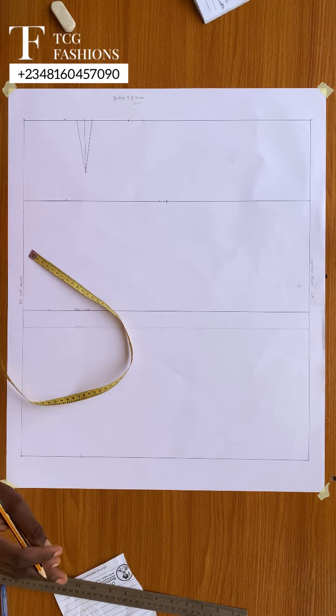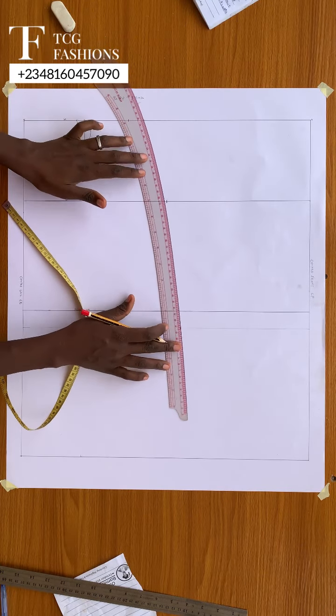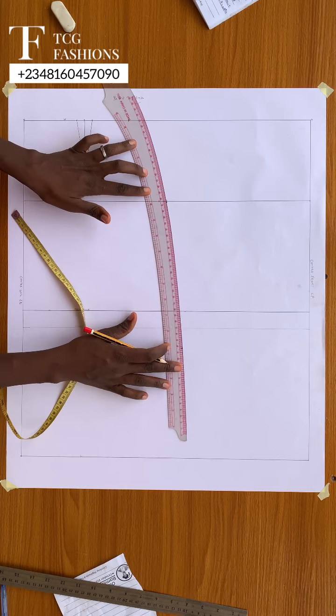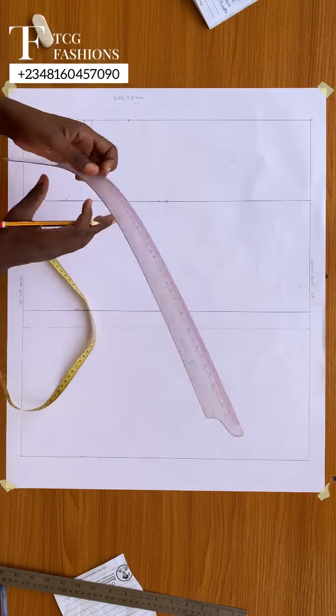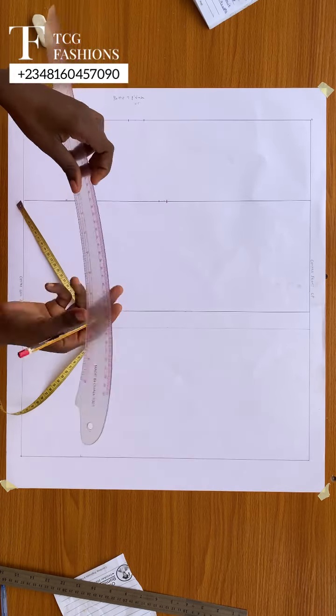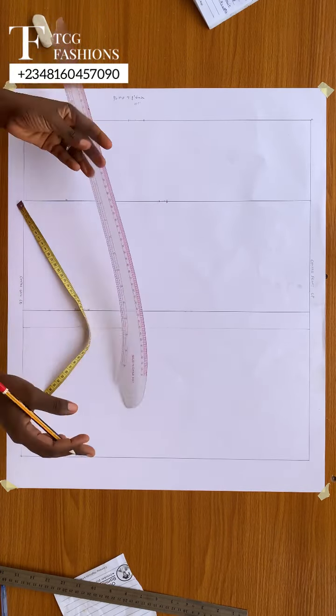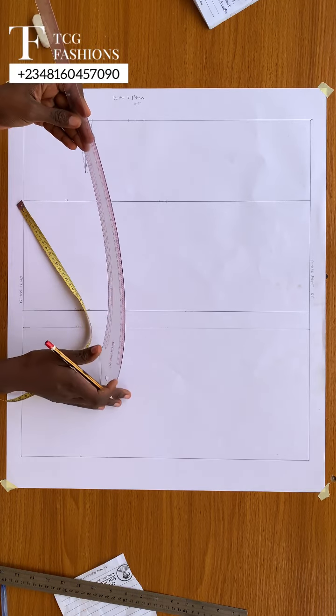In pattern making, it is advisable you get your curves, but there are times that you won't really get all the construction with the curves. You might still need to use your hand to blend, but nevertheless, let's get the curves ready. It makes our work easier. Whenever you are connecting outward curves, you use this outside part.